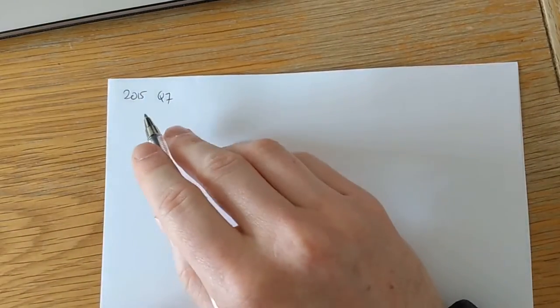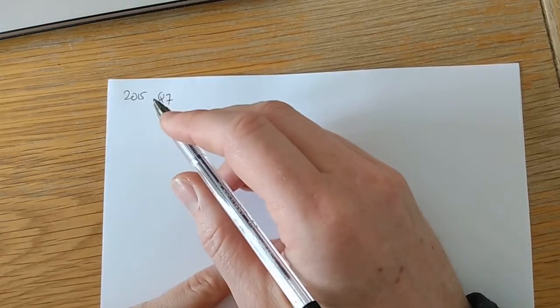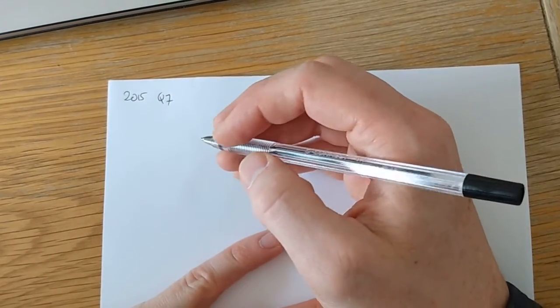Okay, this is the Ordinary Level 2015, question 7. Explain the term resonance.